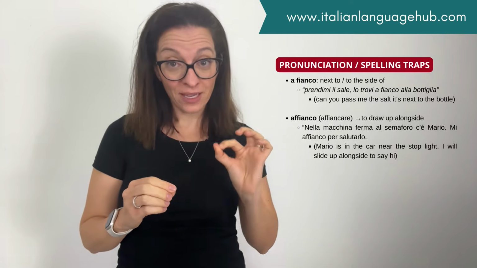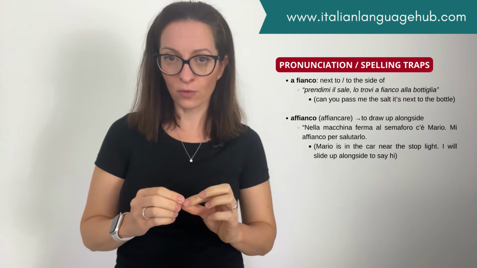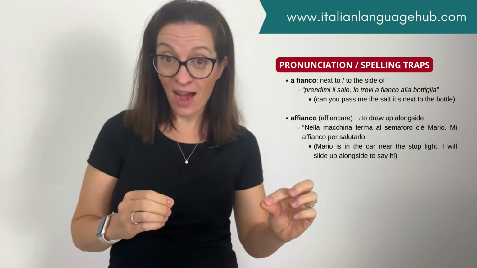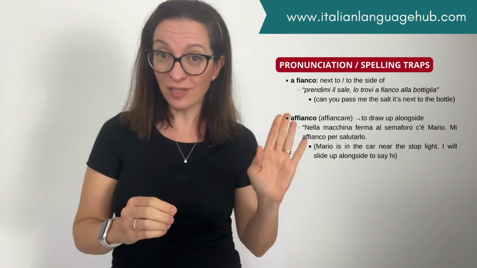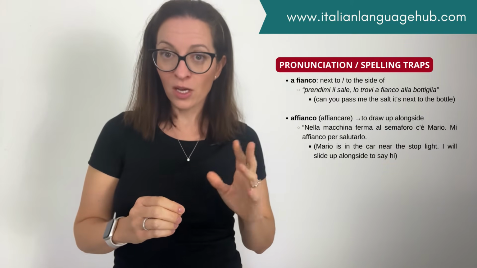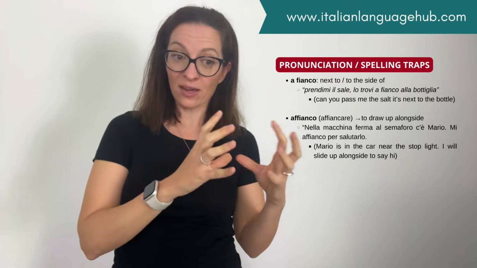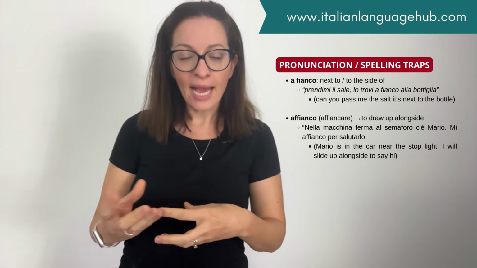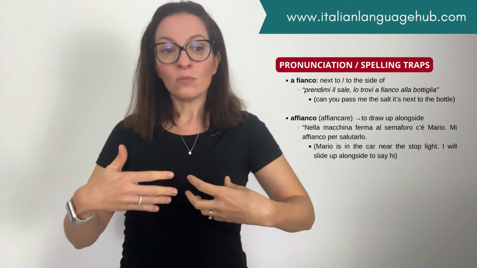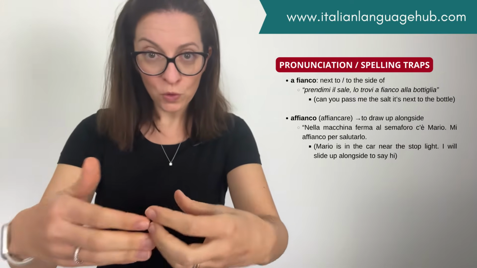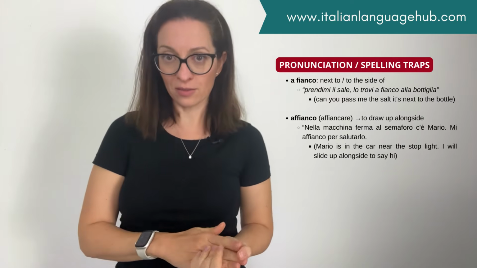Nella macchina ferma al semaforo c'è Mario. Mi affianco per salutarlo. You realize that one of them means next to, so physically next to. The other one is a verb. And it's a verb that means to go up to say hi in this case, okay?